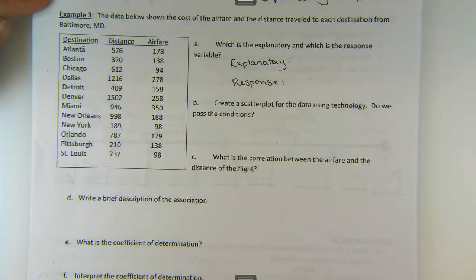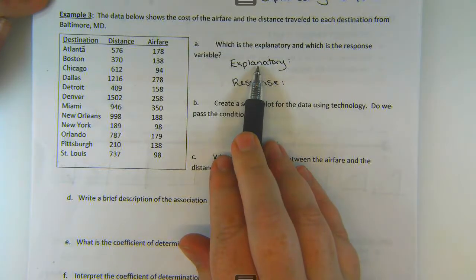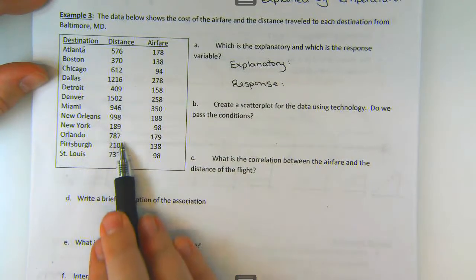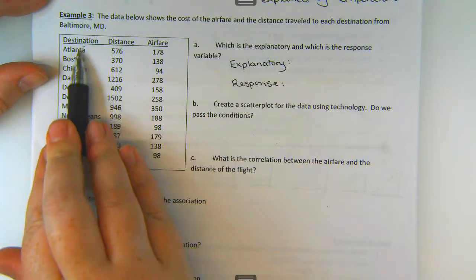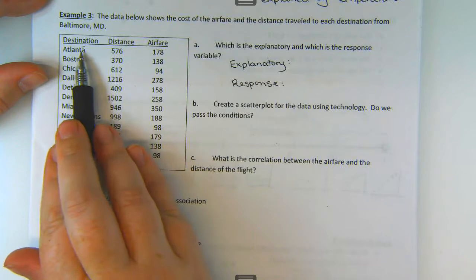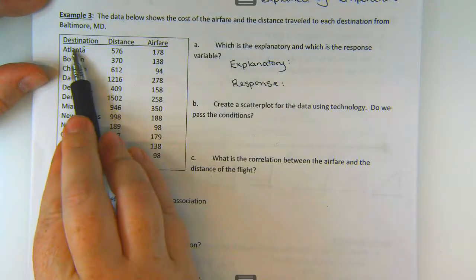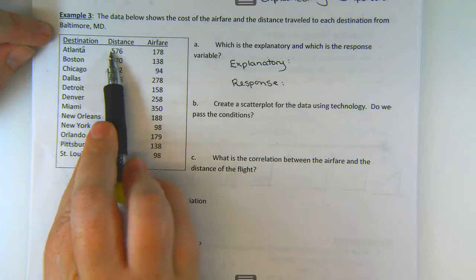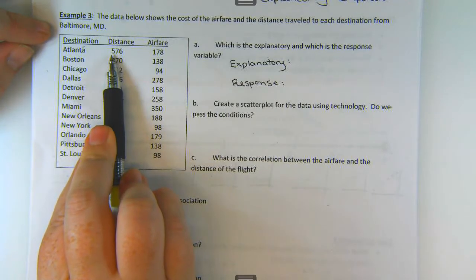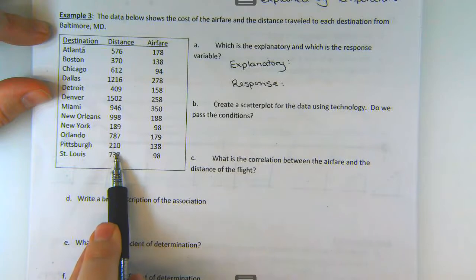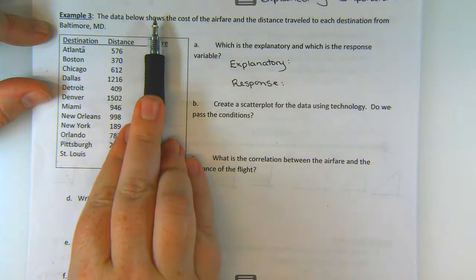So in terms of explanatory, again, that one's going to be independent, kind of operates on its own, and that's how distance behaves. These distances are kind of set in stone based on how far away from Baltimore. These aren't changeable. If we're going to Atlanta from Baltimore, it's going to be 576 miles. So these values are working independently from airfare.